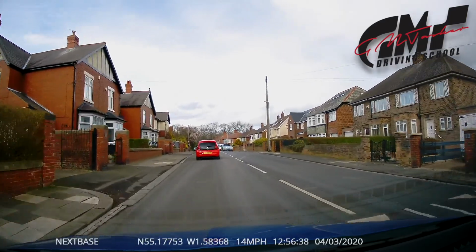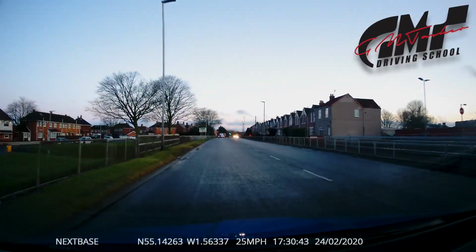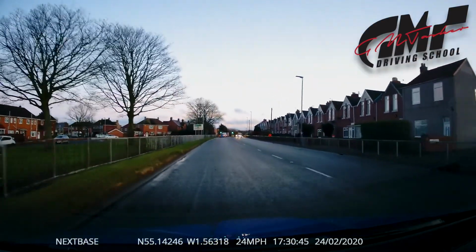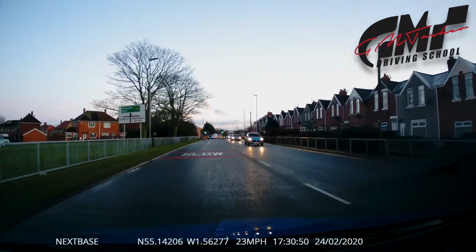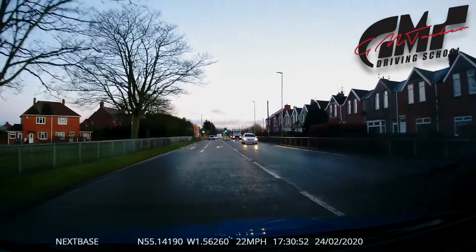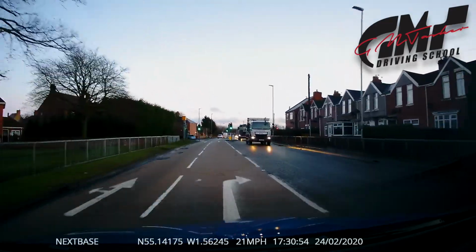Alright, now on to common learner errors. Right, this student's been asked to turn right at the crossroads. So remember to break this down into two chunks. That is, you've got the green light, so we shall proceed.